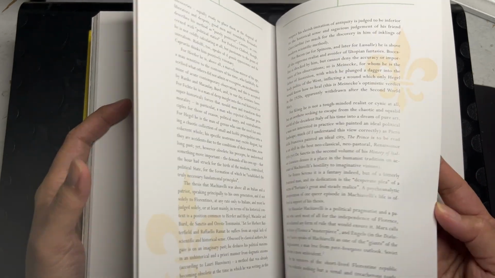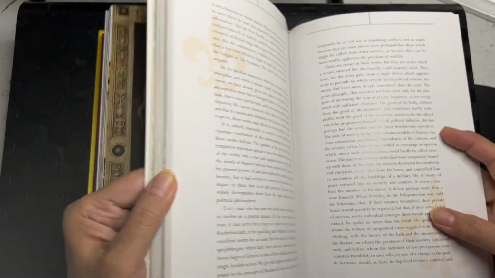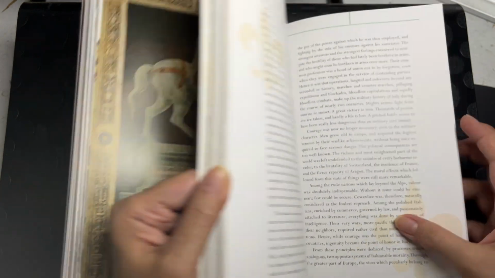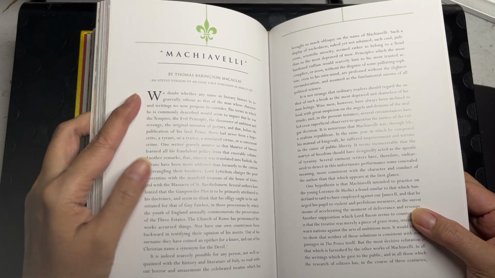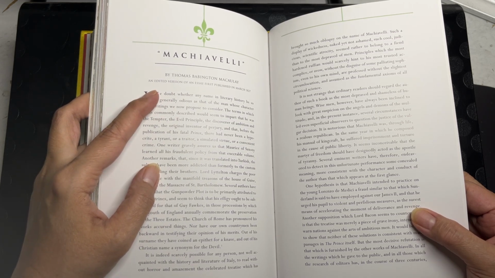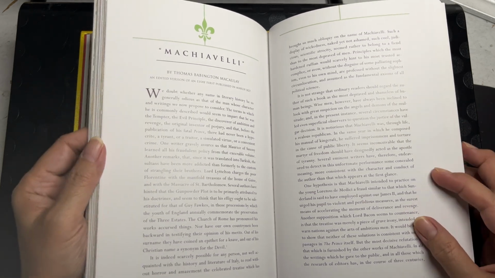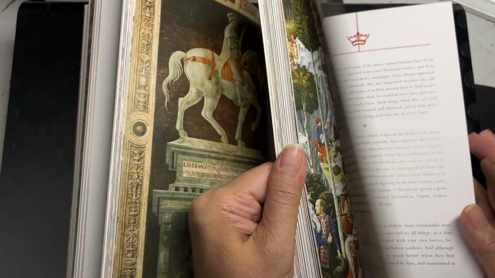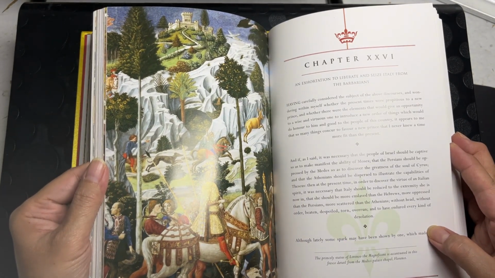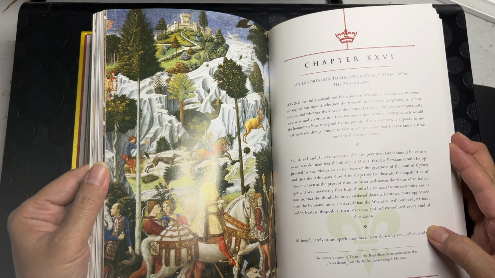Oh, wow. I'm gonna read this. Machiavelli by Thomas Babington Macaulay, an edited version of an essay first published in March 1827. Oh, so there are several people who have their interpretation of Machiavelli. The last chapter is chapter 26, an exhortation to liberate and seize Italy from the barbarians.